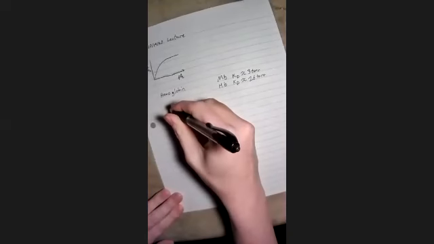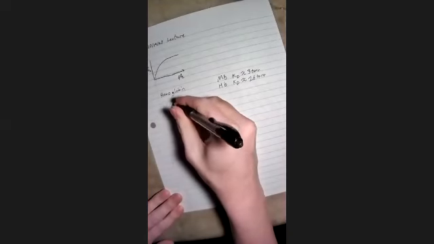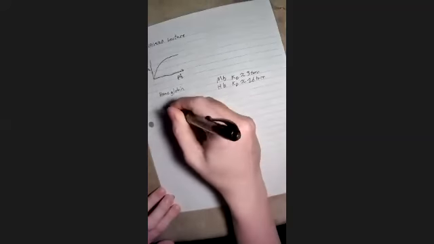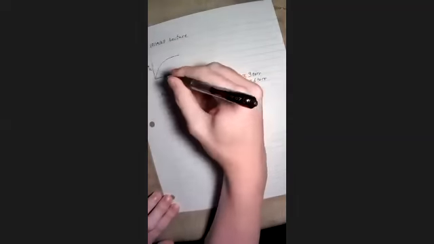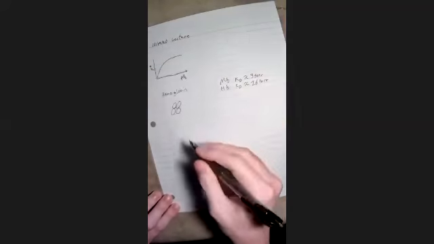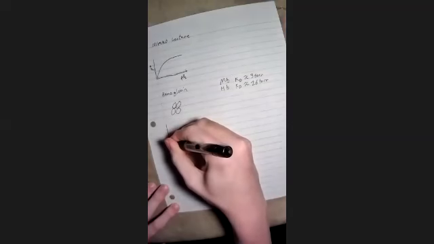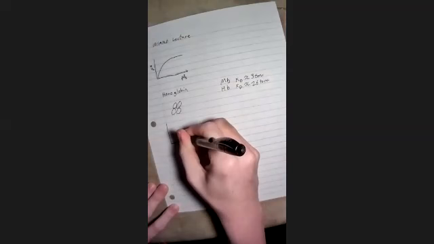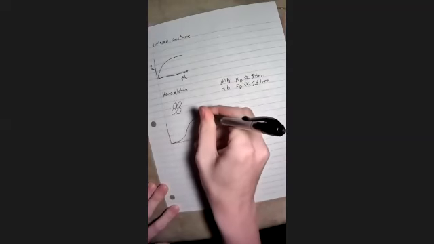Now, if you remember, hemoglobin is essentially composed of 4 different subunits, and each one of these subunits binds to oxygen. And they don't actually have this rectangular hyperbola curve. They have what is known as a sigmoidal curve, which looks something like this.